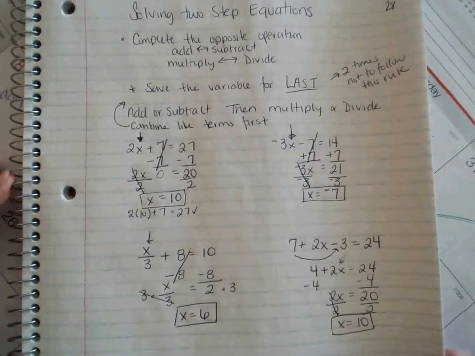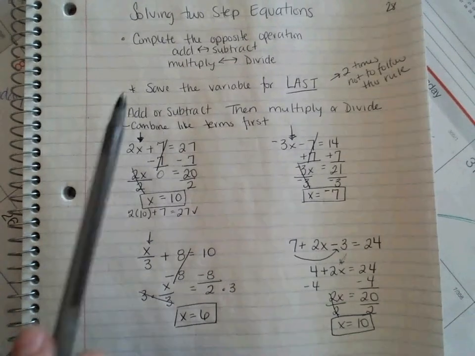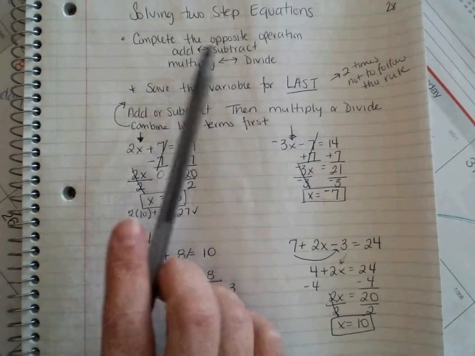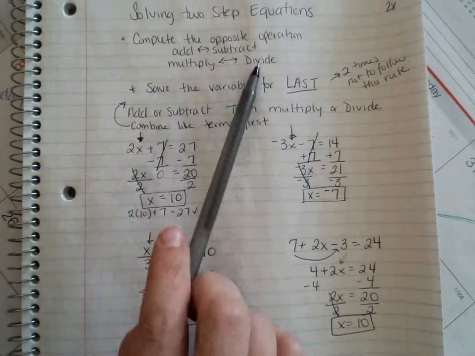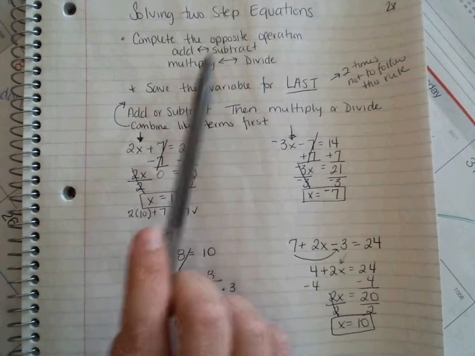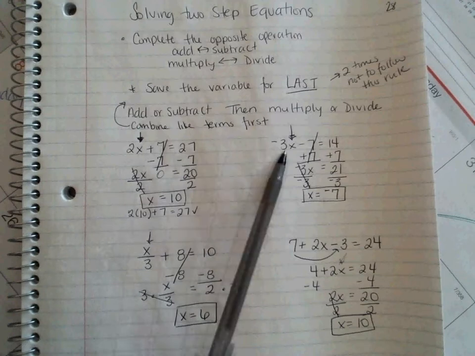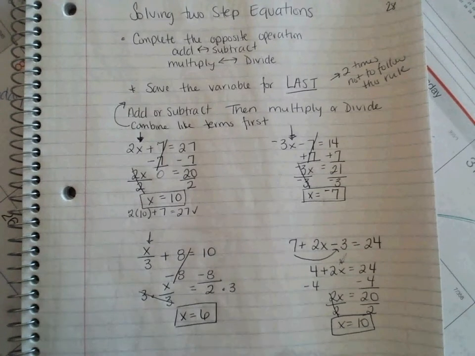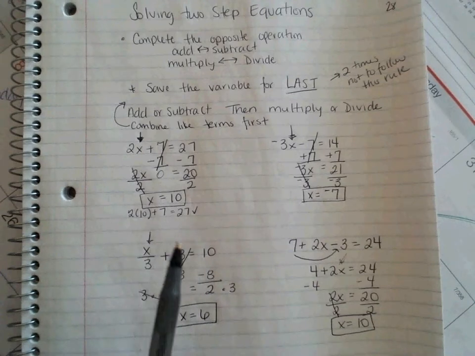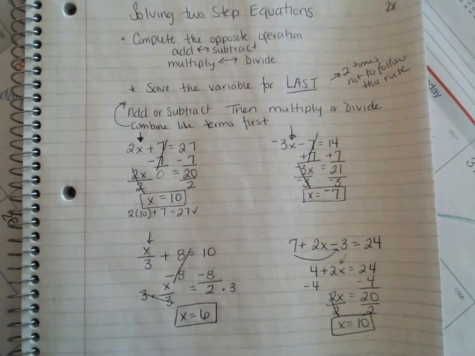Hopefully this helps you. Make sure you follow those simple rules of making sure that the opposite of addition is subtraction. Opposite of multiply is divide. Divide, multiply, subtract, add. You want to save your variable for last. In each one of these instances, everything we did at the end was we did everything and then we took care of what was beside our variable.